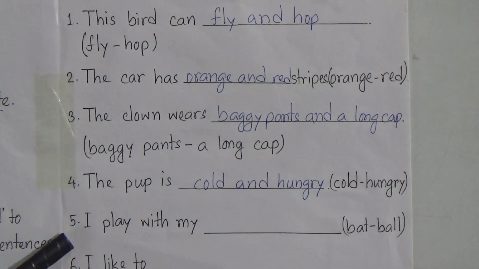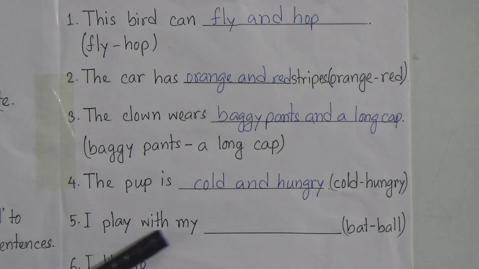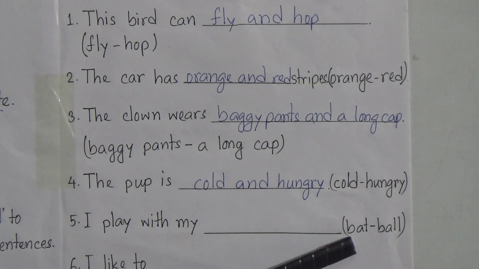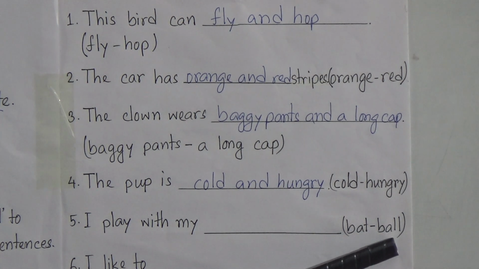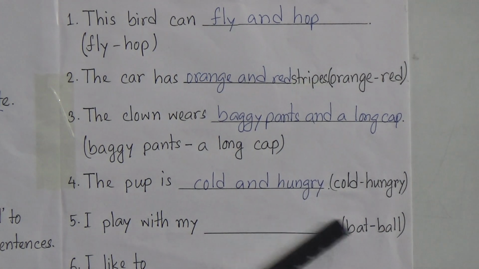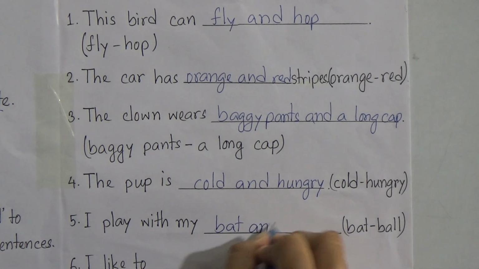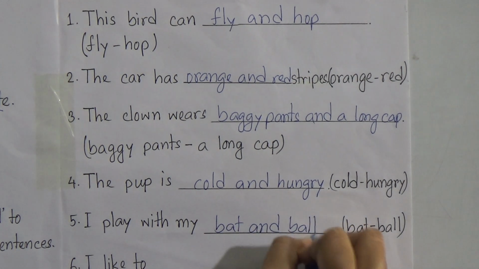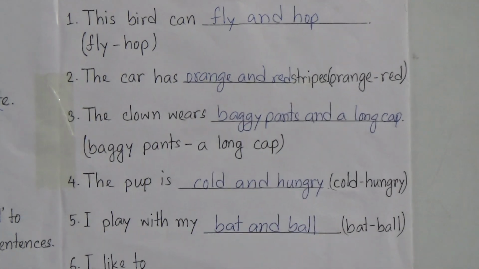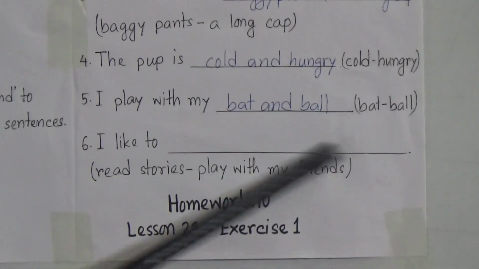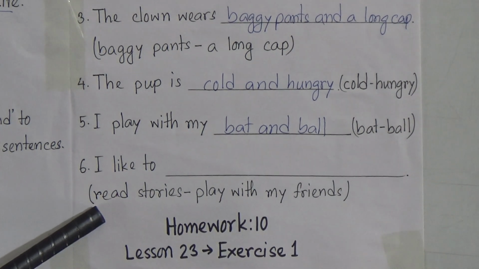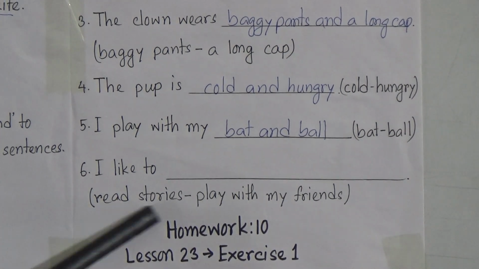Now number 5: I play with my dash, and there are two words, one is bat and another one is ball, and we will join them like the previous one, like cold and hungry. So there will be bat and ball. So I play with my bat and ball.